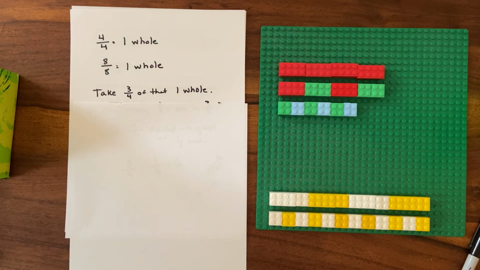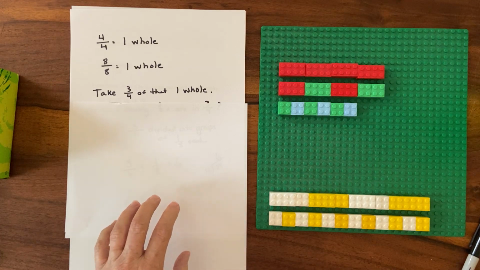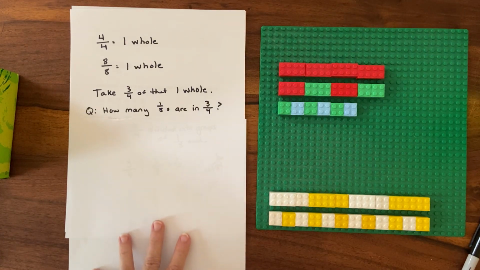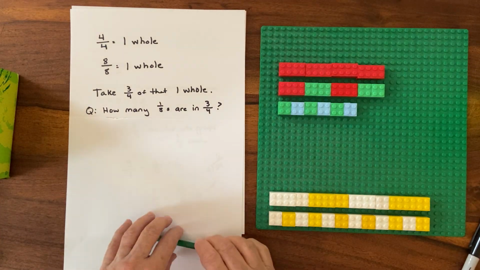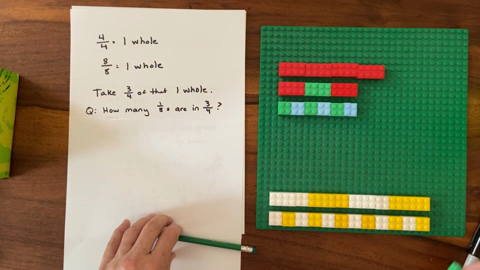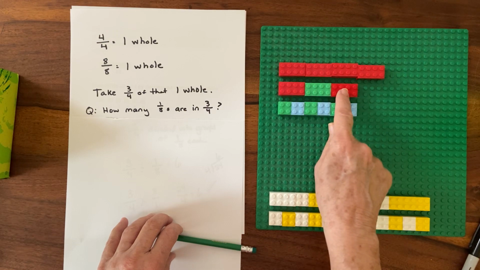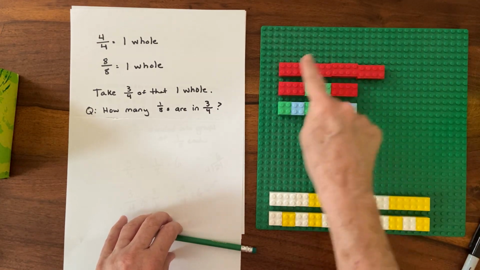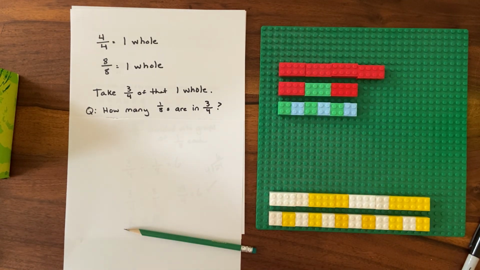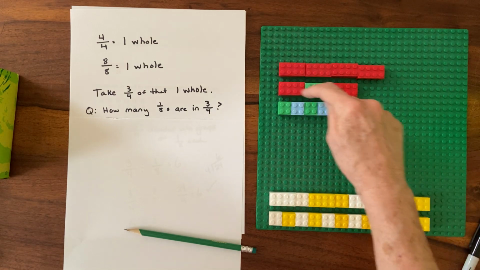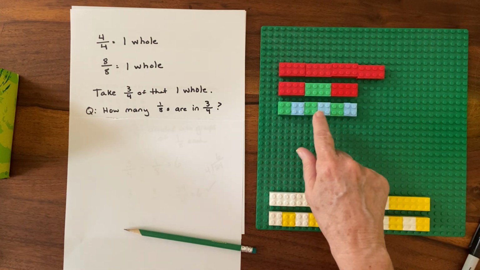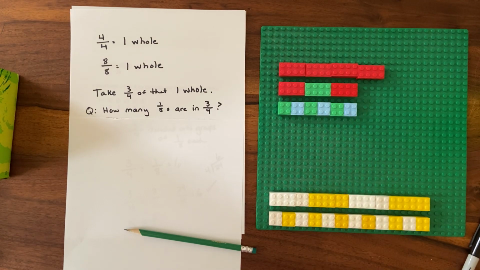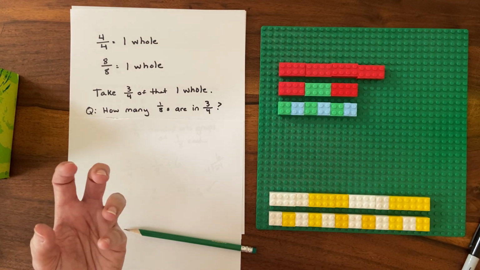So if I want to do fraction division, I'm going to say, if I take 3/4 of that 1 whole, so let's make myself 3/4, so 1, 2, 3/4 out of that whole, how many 1/8 is in that 3/4, that amount? 1, 2, 3, 4, 5, 6, right? So it's just like the cookies.